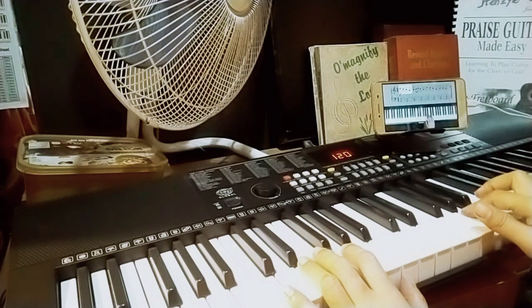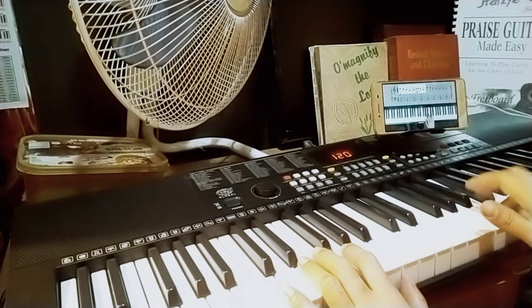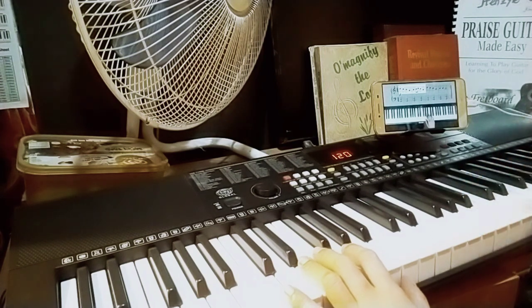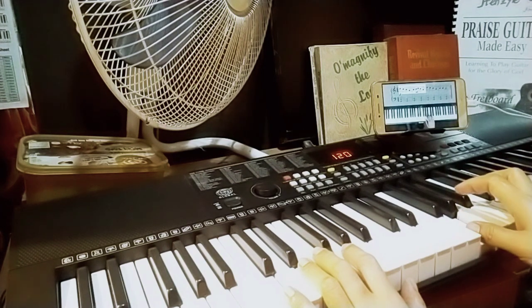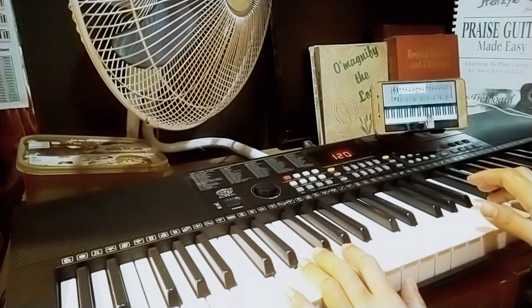Now, let's put those 2 measures together. I'll play it once, and then you play it. My turn first. So, fa, mi, do. Re, mi, fa, mi, do. Now you try it by yourself. Go. So, fa, mi, do. Good. Now you can press pause if you need extra practice with that. Otherwise, let's go on to the next 2 measures.